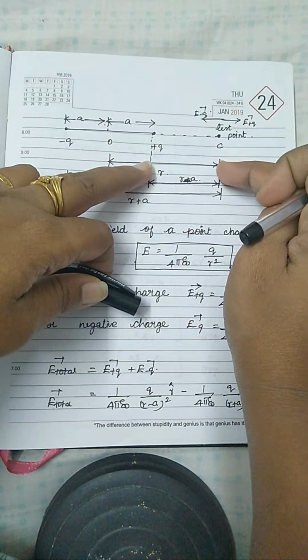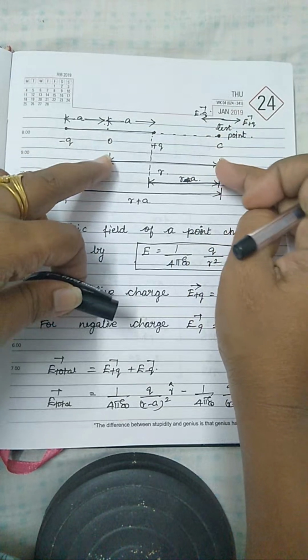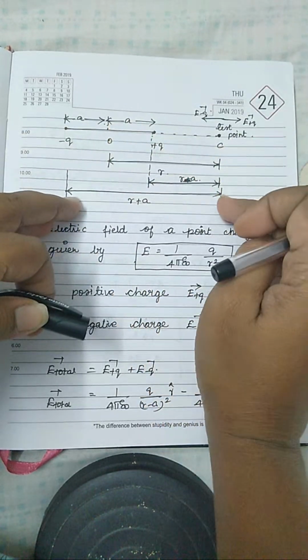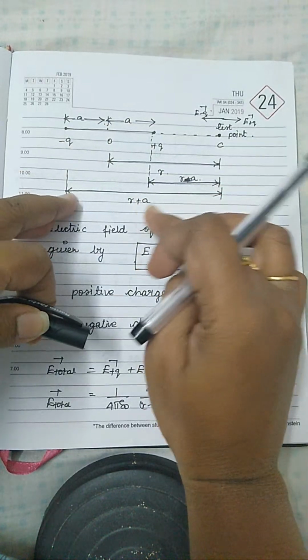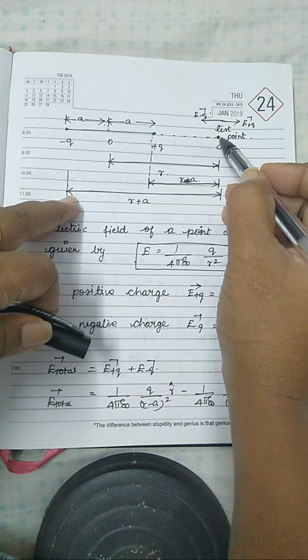Remember, this is r and this is a. So what is the distance? This distance is r minus a. This is r, this value is a. So what is the total distance from the minus charge? It is r plus a. And this C is known as the test point.